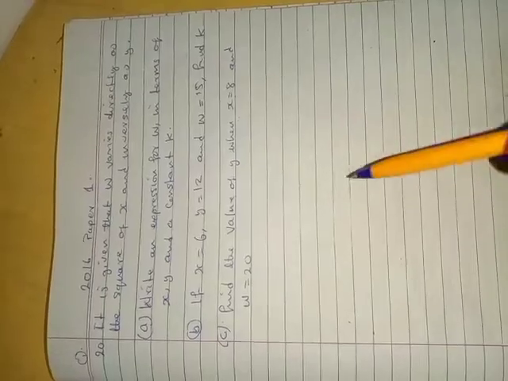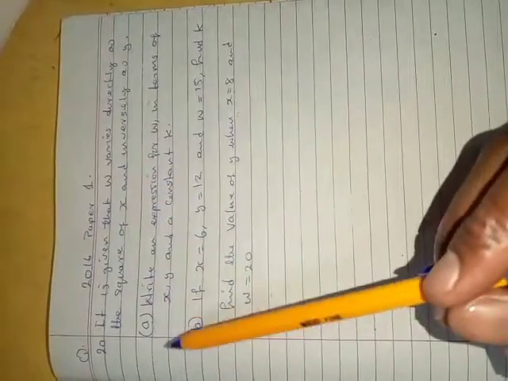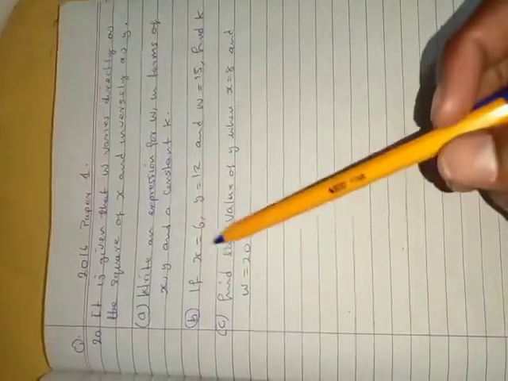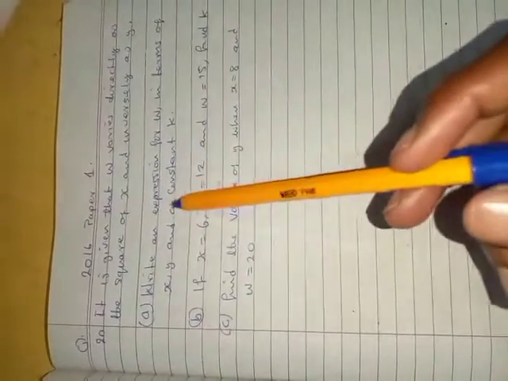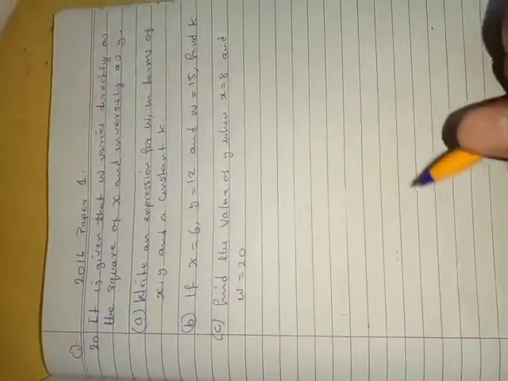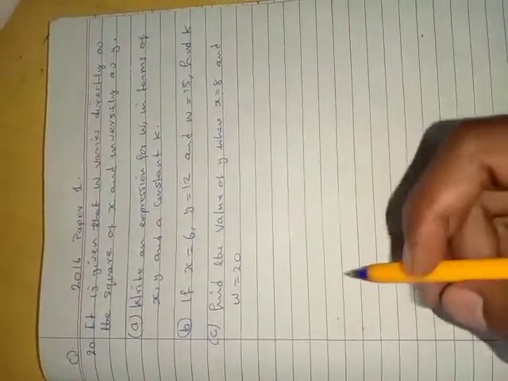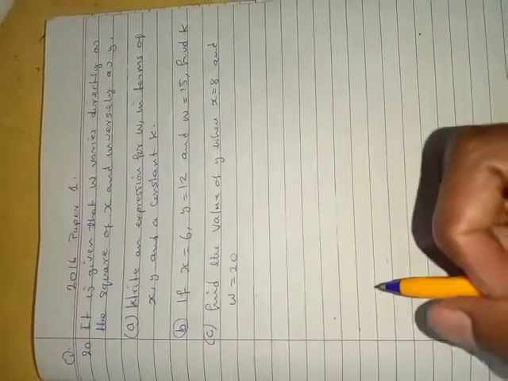We're going to revise 2016 paper 1, on a very important topic, which is variation. This kind of question does come in your paper 1, so you're expecting it in your final examination, grade 12. Variation does come up. So now, how do we solve this kind of question?